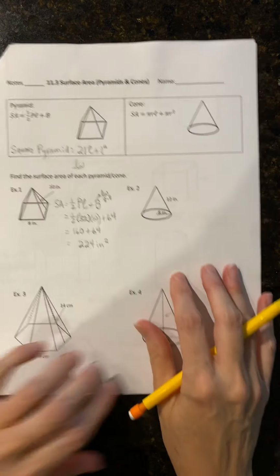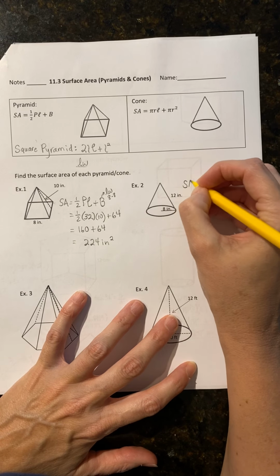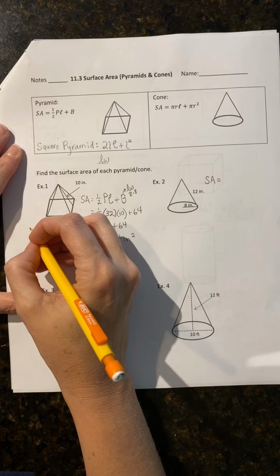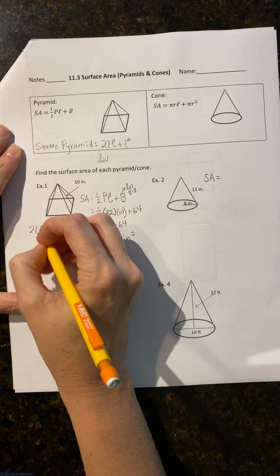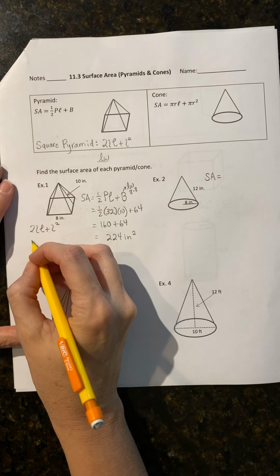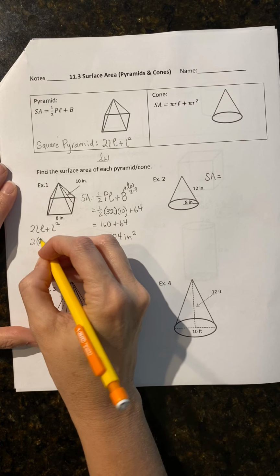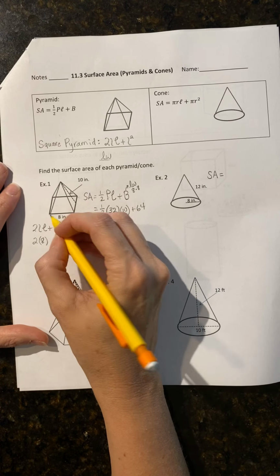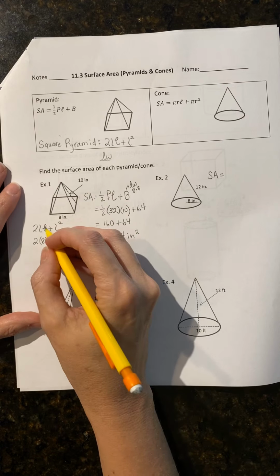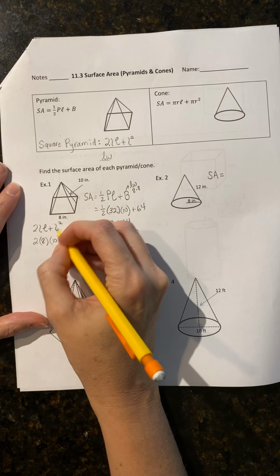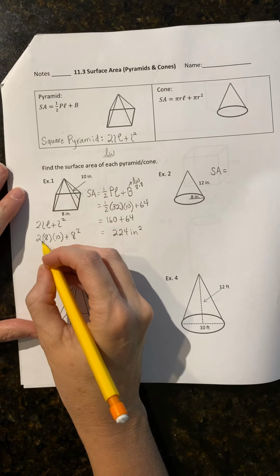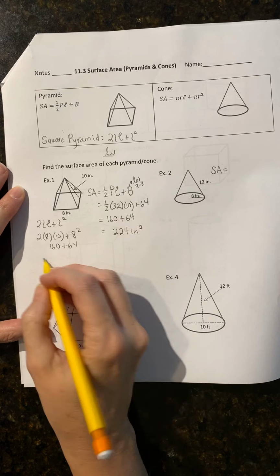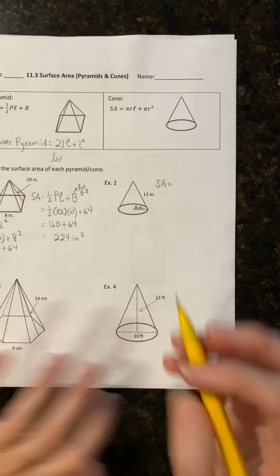All right, example 2. Example 2 is a cone. Surface area. Ooh, before I do that, I want to show you what if you had used this other formula. 2L slant height plus L squared. So it would be 2 times 8. Remember, L here means length, because it's length and width, but since they're all the same, it's length and length. And slant height, and then length squared. And so you get 160, because 2 times 8 is 16 times 10. So you get that same answer. Same parts and everything. Okay.